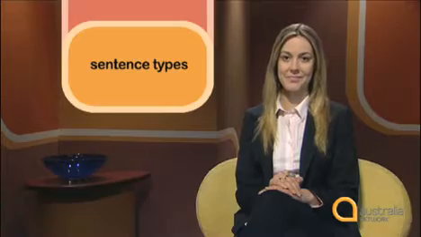I'm Margot Politis. One of the criteria used to assess your writing in the IELTS test is called grammatical range and accuracy. The examiners will look at the number of mistakes you make and also at the range of sentence types you use. What is the range of sentence types?